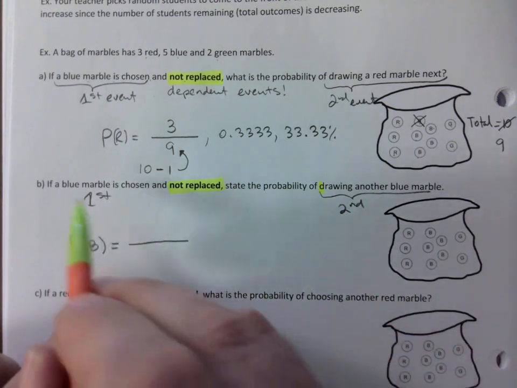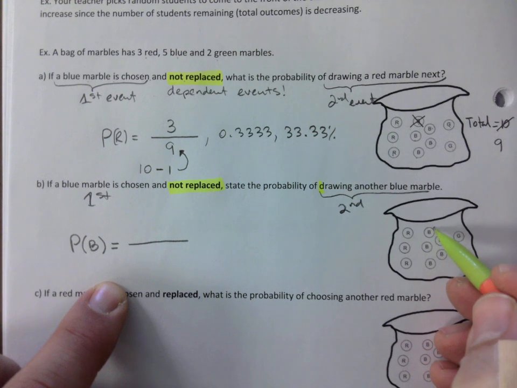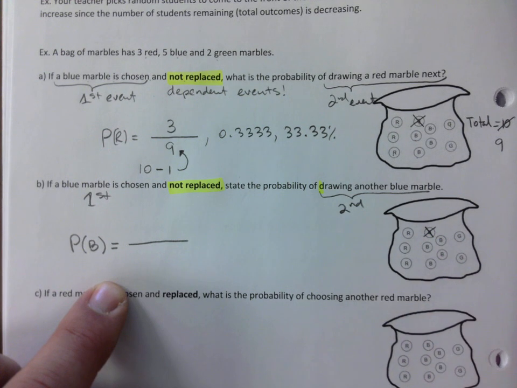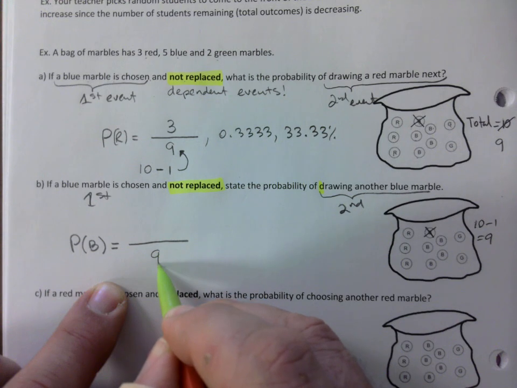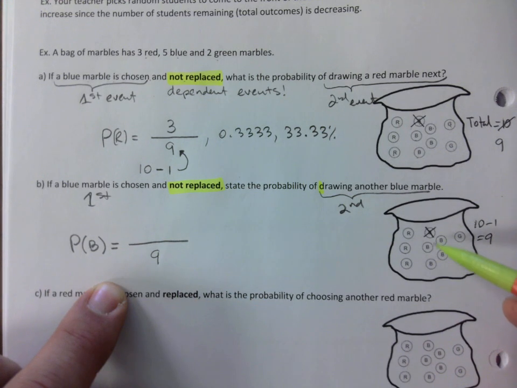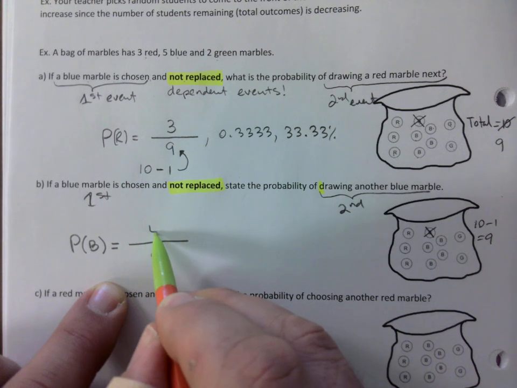How would that change? I will just say probability of a blue marble. Let's go over here. What was chosen first? A blue one, correct? So we cross off the blue. We're left with 9. Right, so 10 minus 1, we're left with 9. So my denominator would be 9. How many blue ones did I have at the beginning? I had 5, correct? Now I'm down to 4.